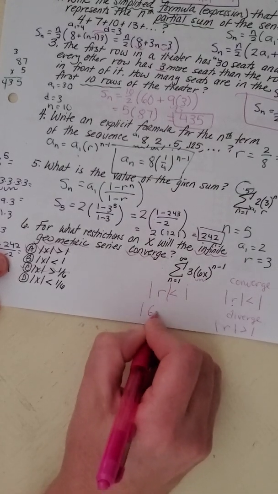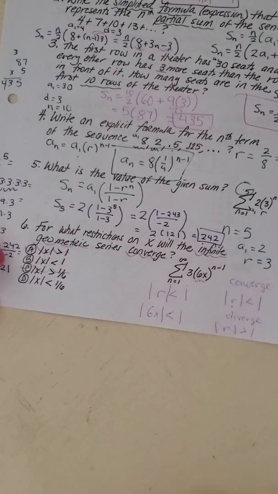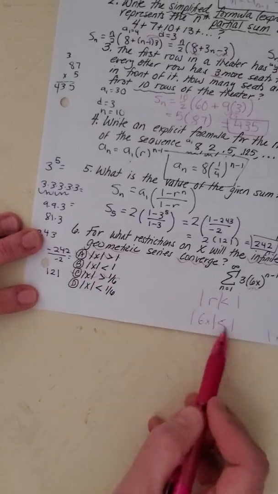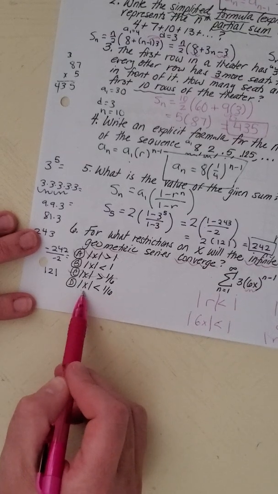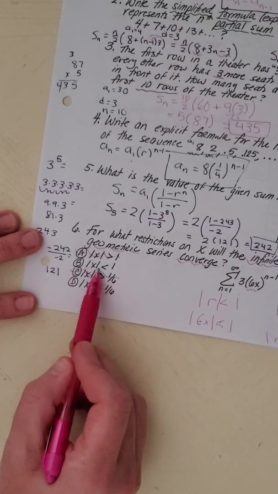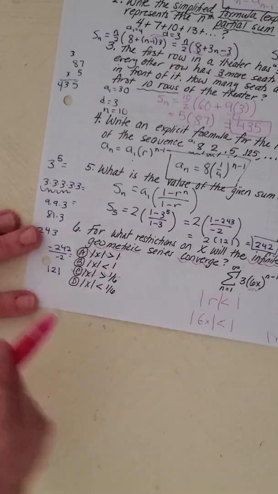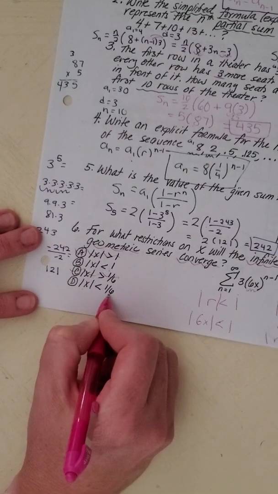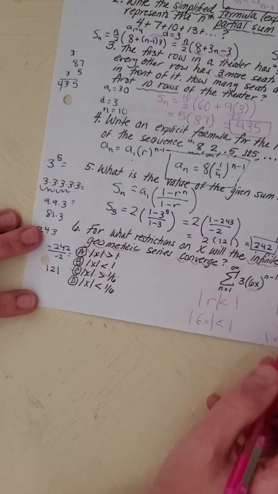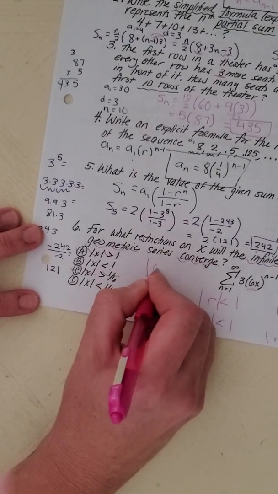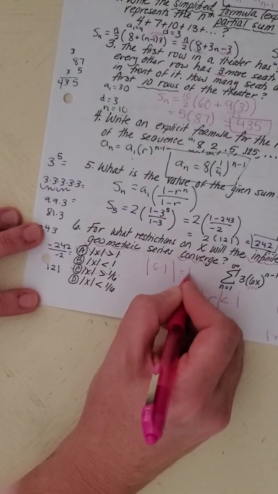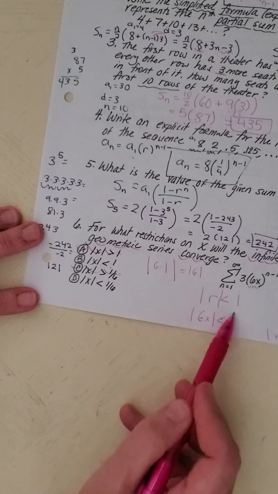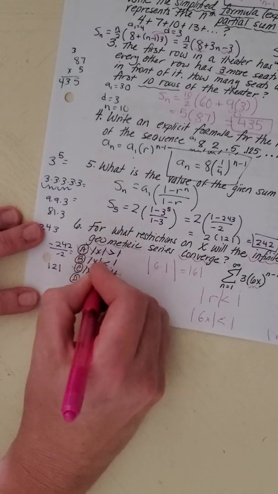Right now, 6x is my value of r, and they're asking me for what values of x this will be less than 1. So I'm going to put in my top boundary. This says x is less than 1/6. This says x is less than 1. If I put in my top value, which is 1 or 1/6, only one of these will make this statement true. If I substitute in 1 for x, this would give me 6, and 6 is not less than 1. So it cannot be B.